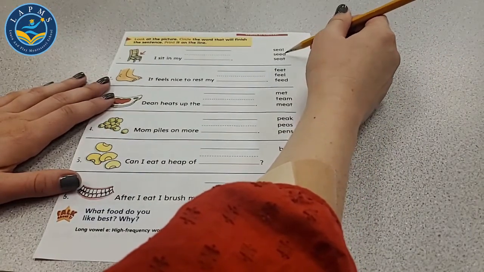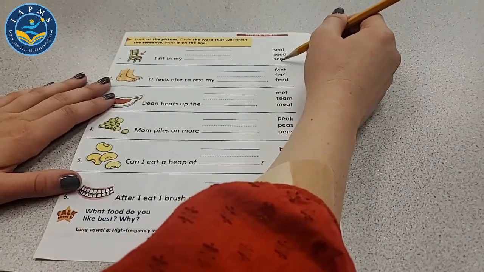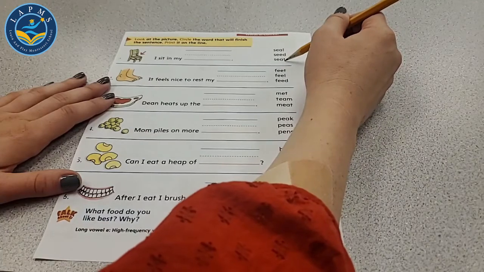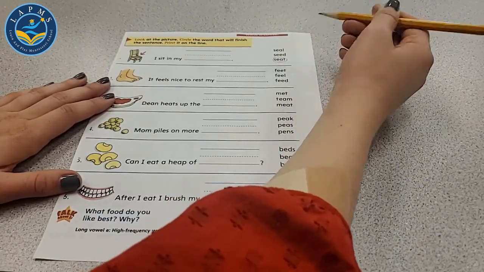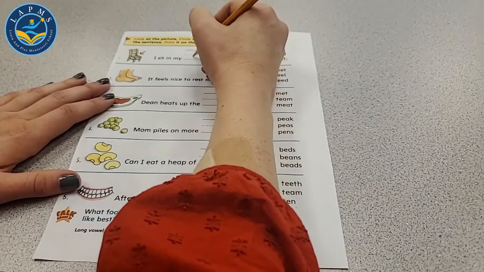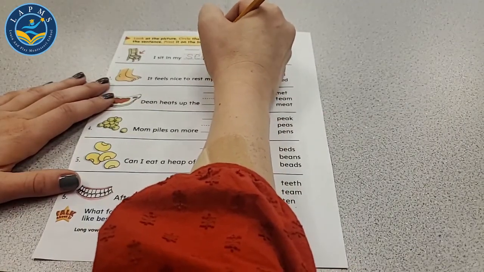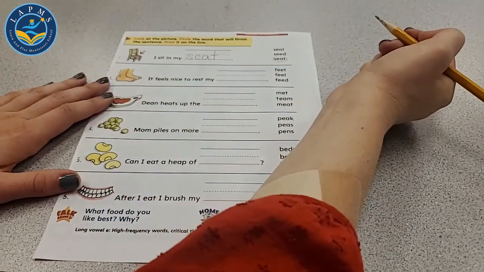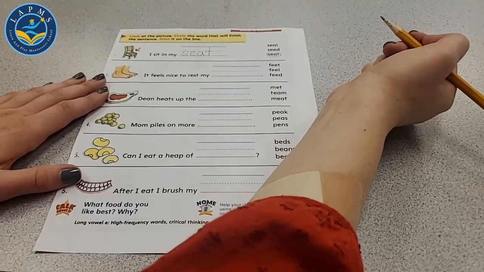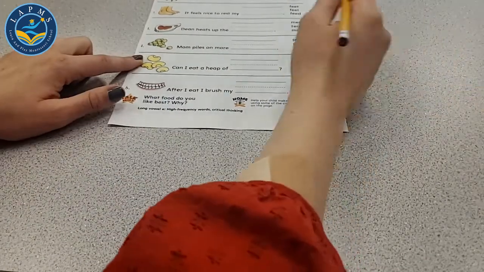Seal, seed, seat. I found it. It's the third one, seat. Let's circle seat. Write seat on the line. S-E-A-T. Seat. Great job. Okay, let's see here. How about number 5? We'll do number 5 and leave the rest for later.